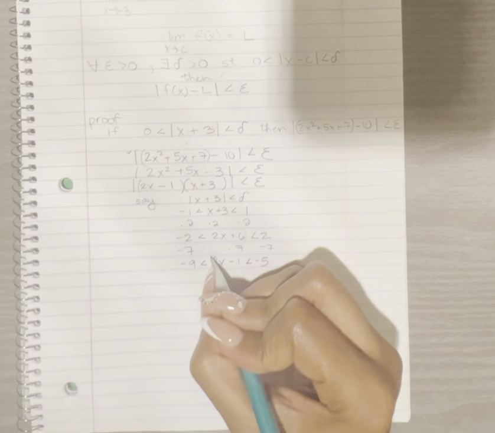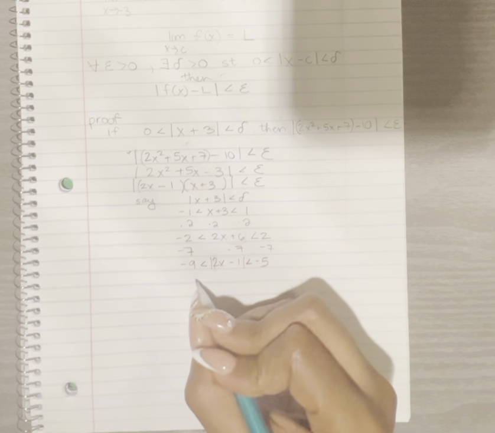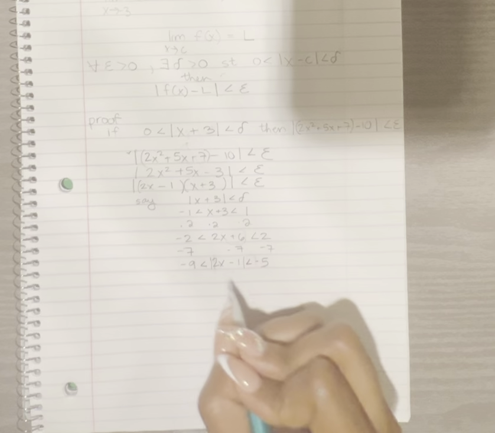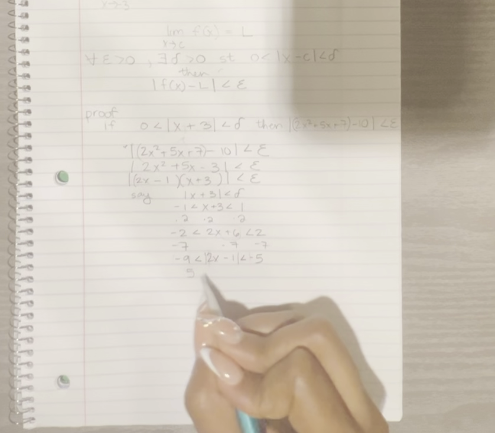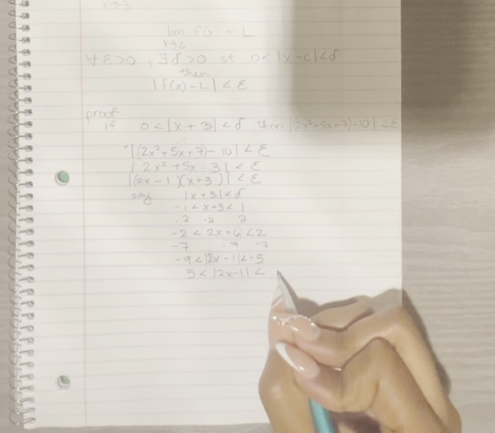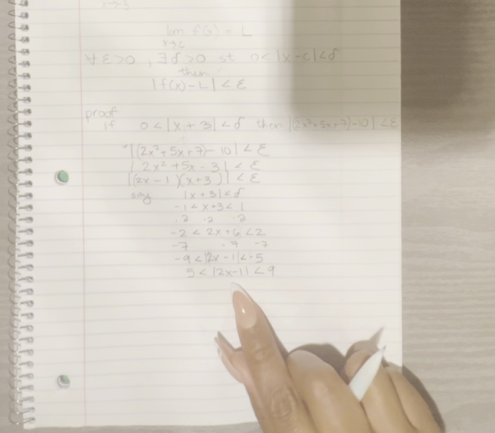Okay, so I've got some bounds here, but again, I'm talking about absolute value, or the distance, and I want that to be positive. So if I put some absolute value bars onto my inequality, and we know absolute values can't be negative, it's going to swap my bounds to say that 5 is less than the absolute value of 2x minus 1, which is less than 9. All right, now I have some constants that I can use to help me substitute for my 2x minus 1.